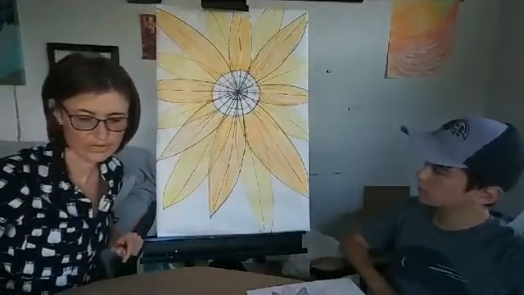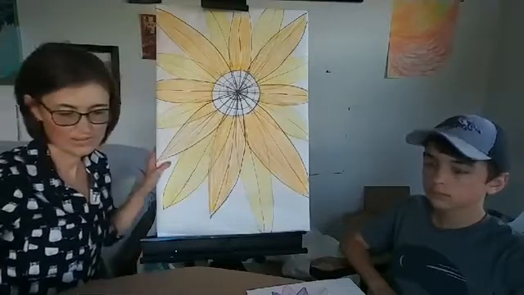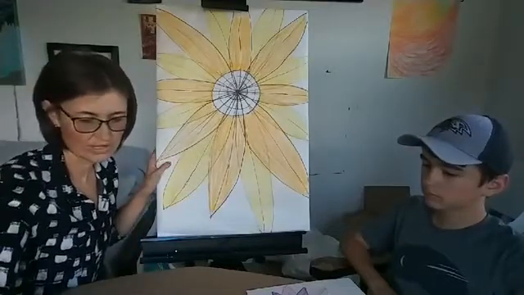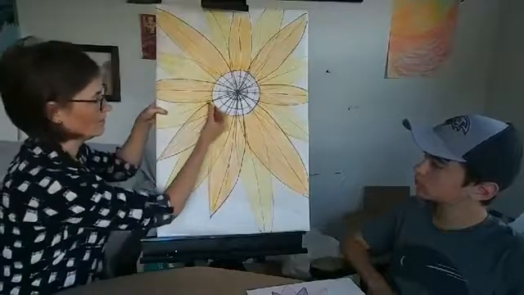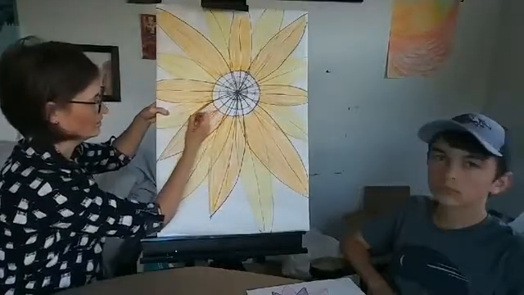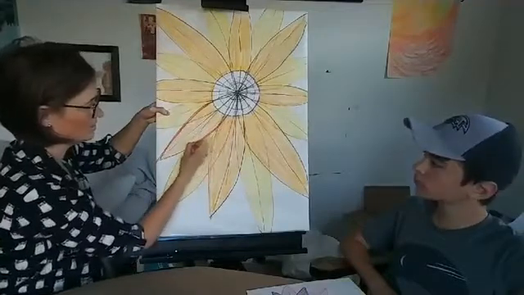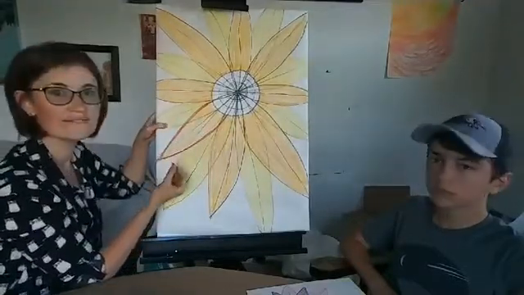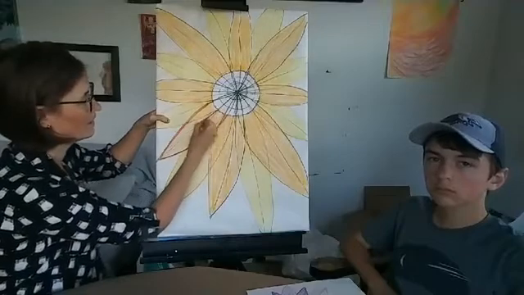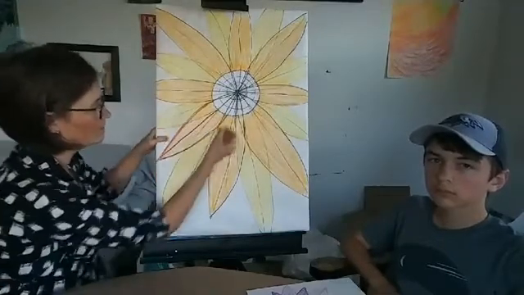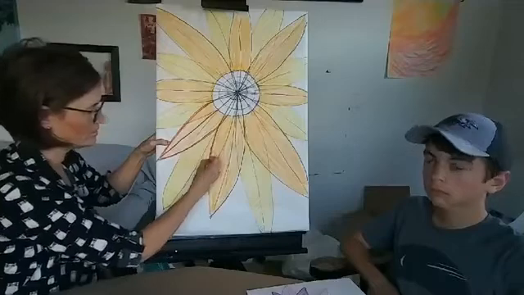So you're going back and doing that. I don't know if you'll be able to see mine, but I'm going to use a dark orange to outline these now. So you can see it. That one's almost red. Can you see that? I think you can. And the center line. I'm going to do that on all of these petals.